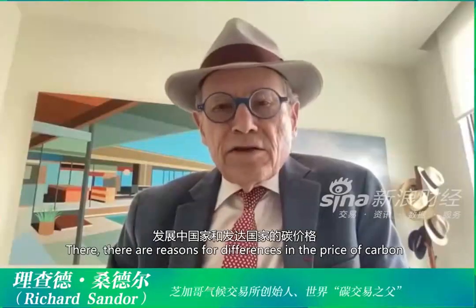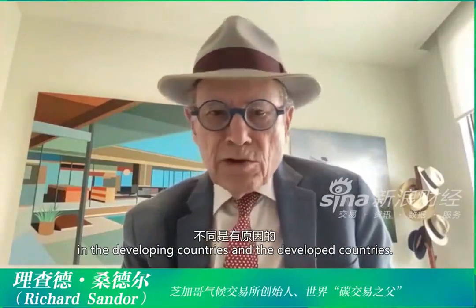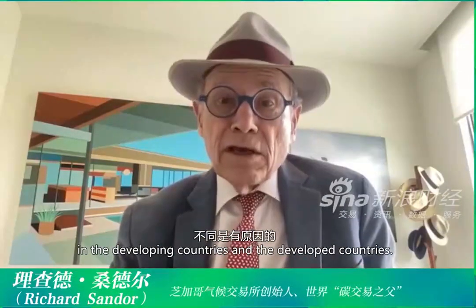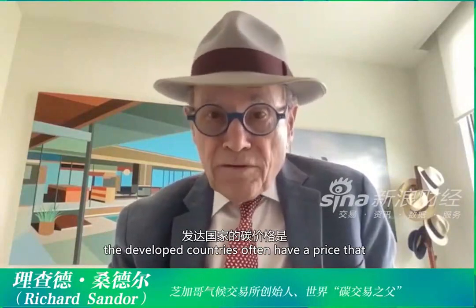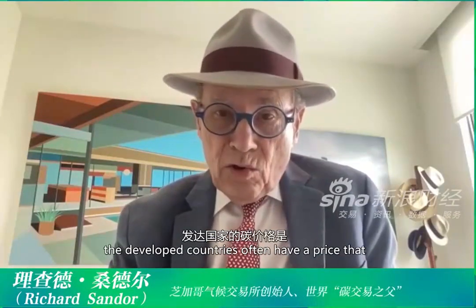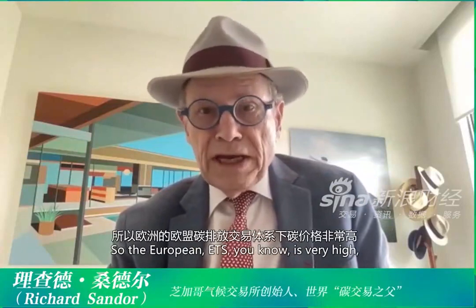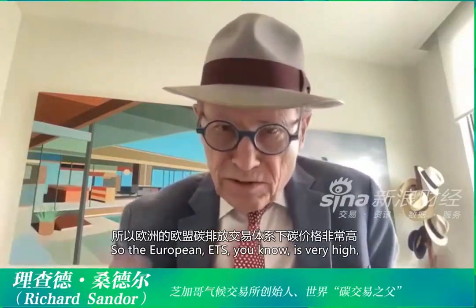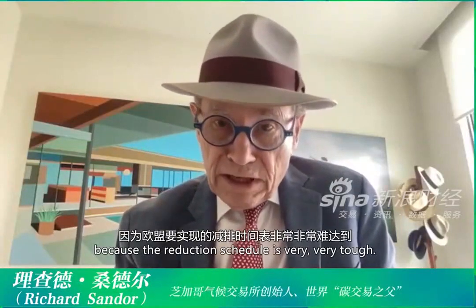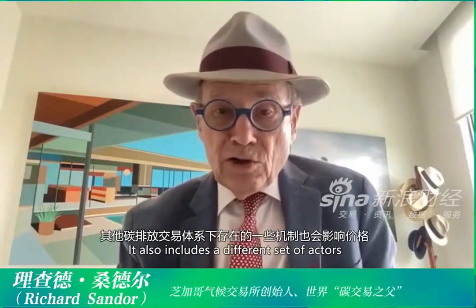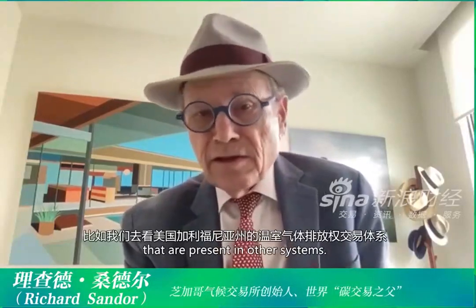There are reasons for differences in the price of carbon in the developing countries and the developed countries. Part of them relate to the fact that the developed countries often have a price that is generated under a cap and trade regime. So the European ETS is very high because the reduction schedule is very, very tough. It also includes a different set of actors that are present in other systems.